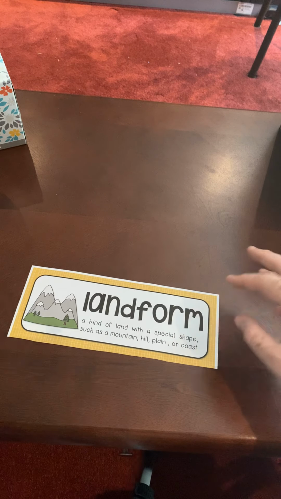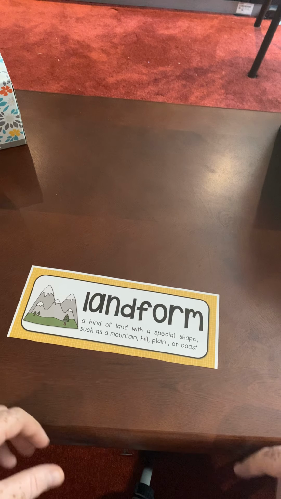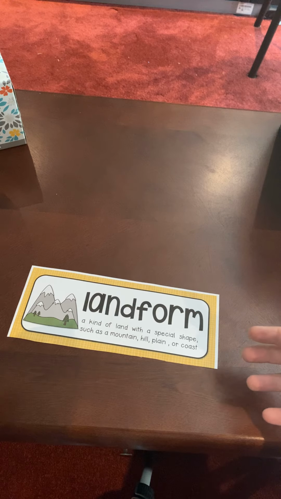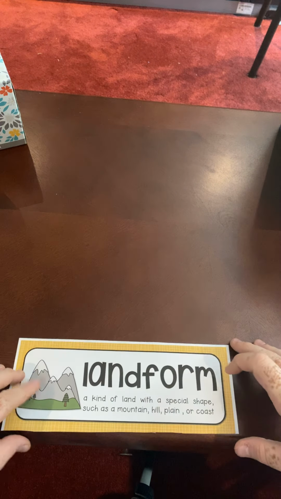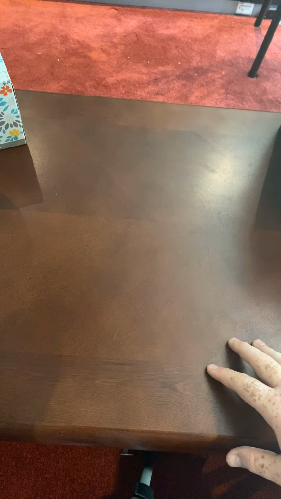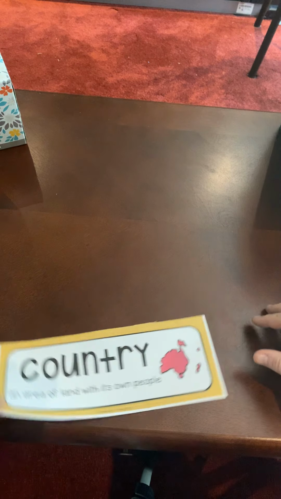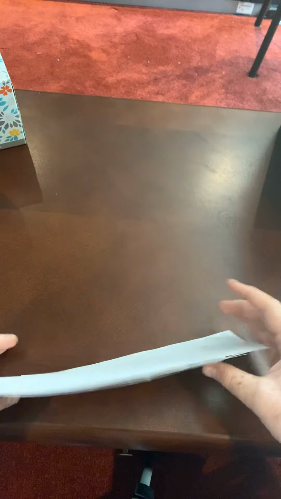You can also find landforms. A landform is a special type of land with a special shape or a special feature. Remember how they look or how they appear, different colors. And so landforms are found on maps. You might find mountains or hills or rivers or oceans or anything like that. You might find countries like we talked about. And so those are all the things that you're going to find on a map.